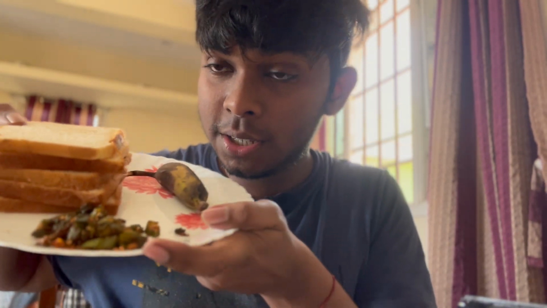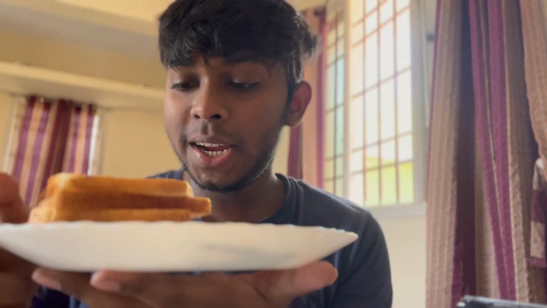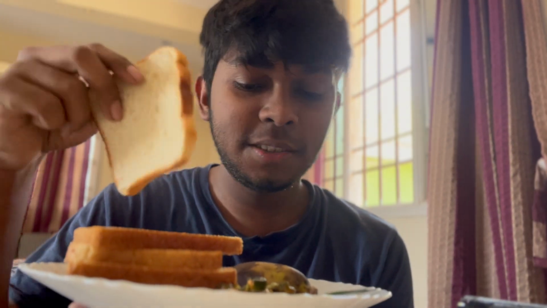Hello. I sort of just woke up about 20 minutes back and I have sandwich and lady's finger. Can you see that? So my mom made, no, it's not sandwich, it's just bread. It's not even toasted. And there's lady's finger. And that's my breakfast. I know, my mom's working, and mom, if you're seeing this, you could have toasted it, added some butter. Who knows?